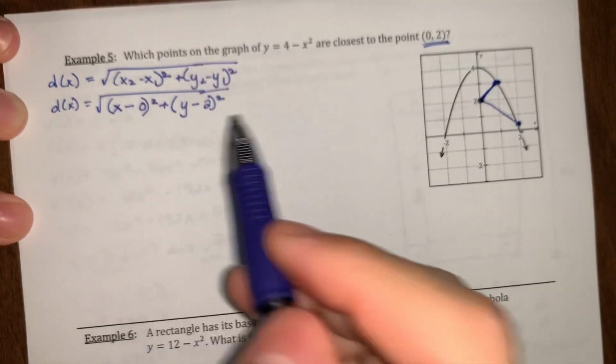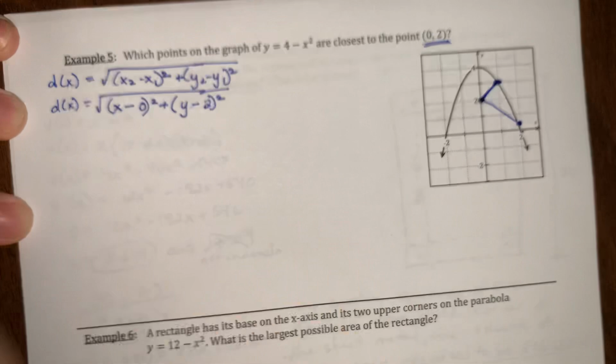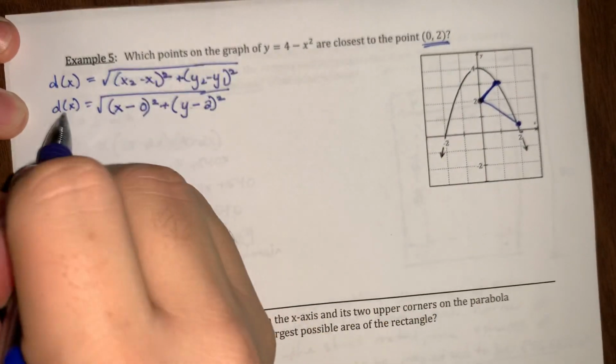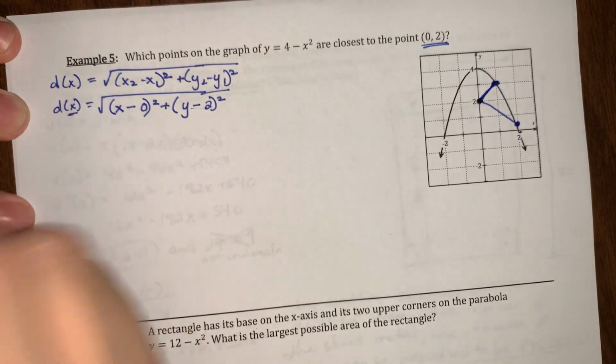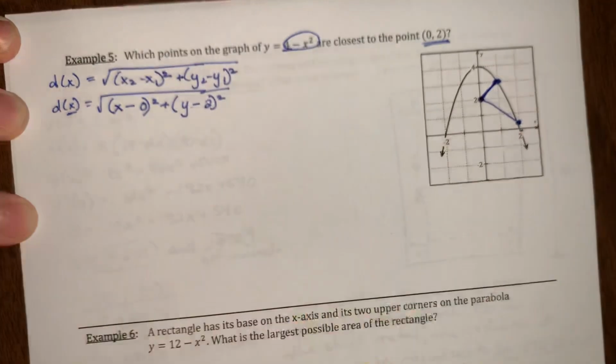Now, I'm essentially doing the distance of the function minus the point in this formula. But the thing is, I want everything in terms of one variable. And you probably already guessed that I'm going to write everything in terms of x, because I could just get this secondary equation and plug it into my primary.